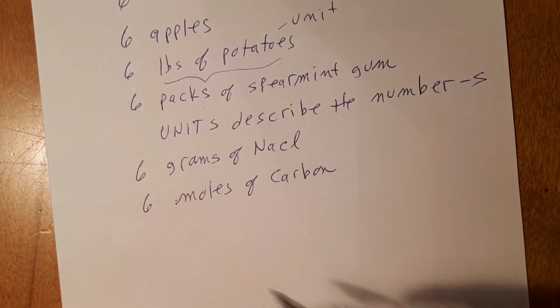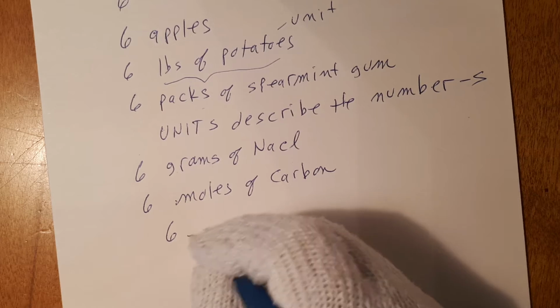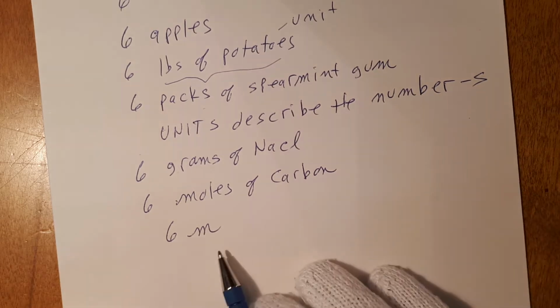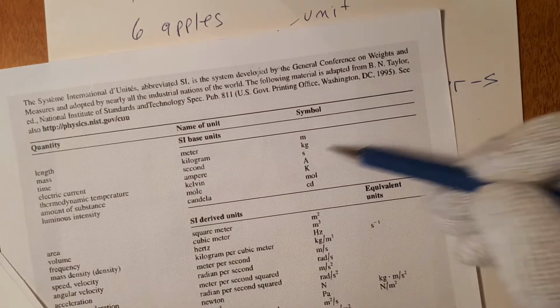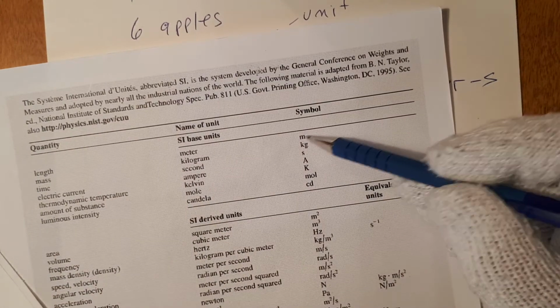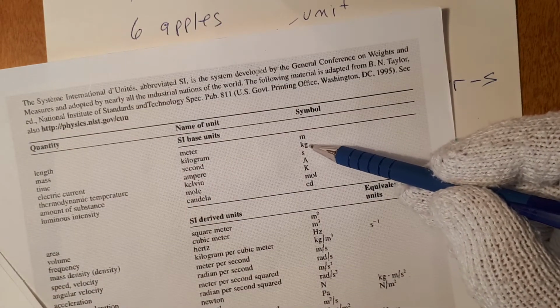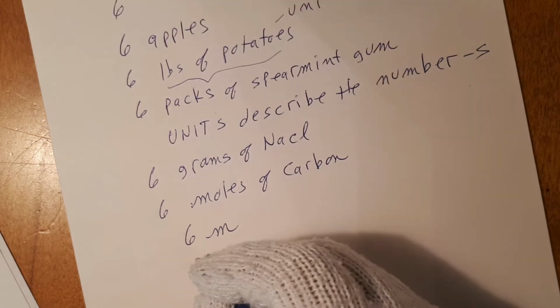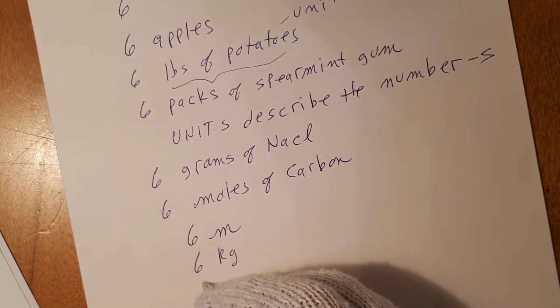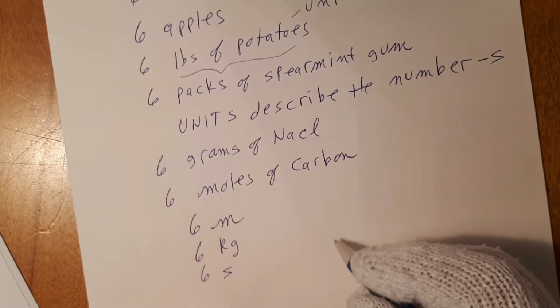And in the world of physics, if we were talking lengths, it'll be 6 meters using the base units. Now the base units in the world of physics are these. For lengths, it would be the meter. For mass, it would be the kilogram, and time is the second. So staying in the base units, 6 m, 6 kg, and 6 s.